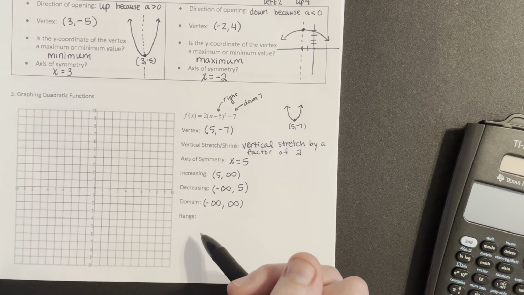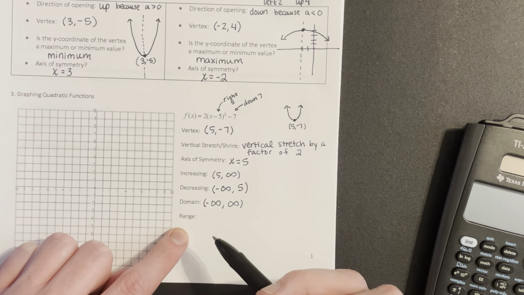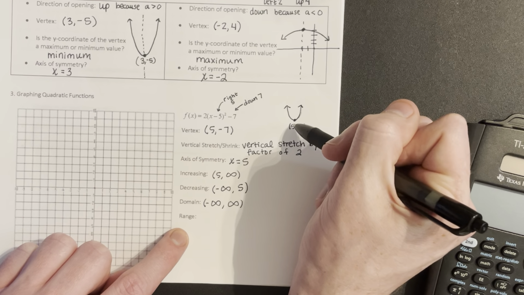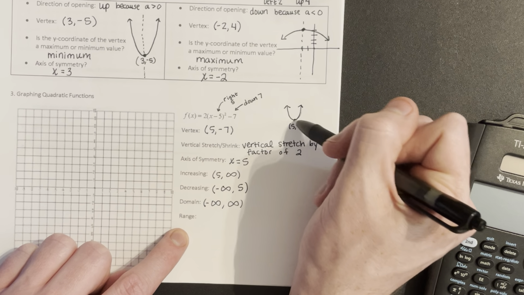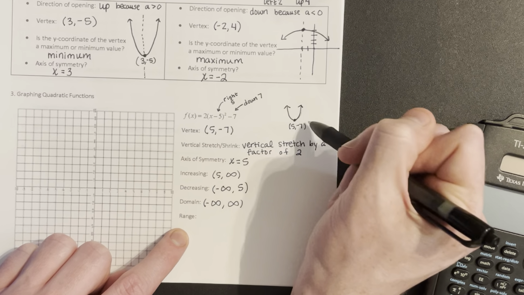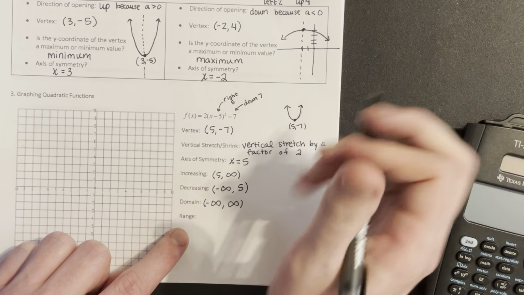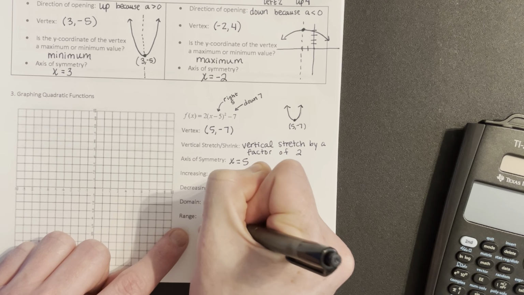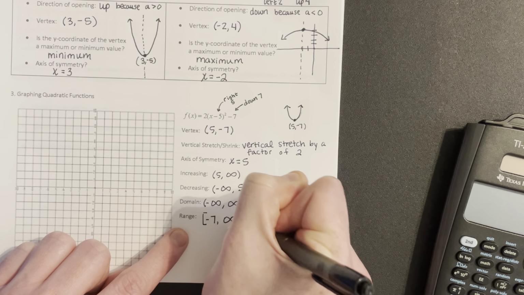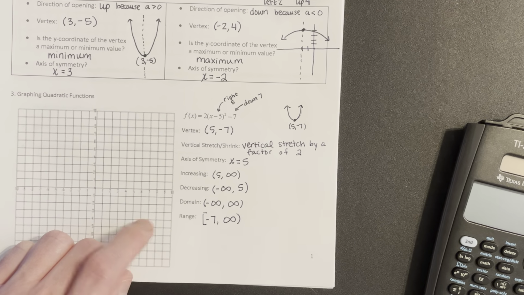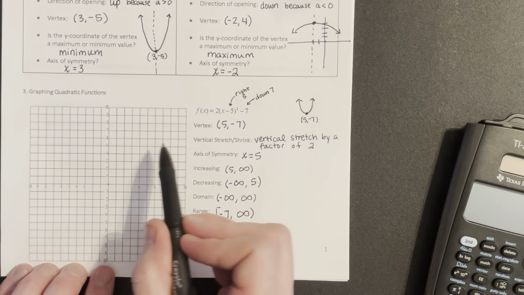The range, however, depends on where it was shifted. So it shifted down 7, and it's still opening up. That means that the minimum value is going to be negative 7. That's the lowest it's ever going to reach. So our range would go from negative 7 all the way up to infinity. And we could sketch at any point.